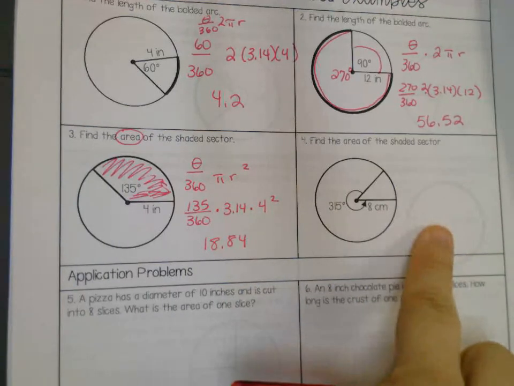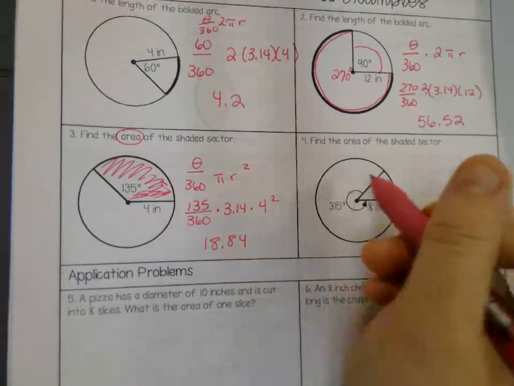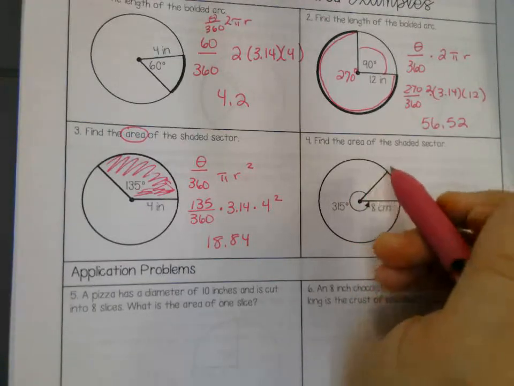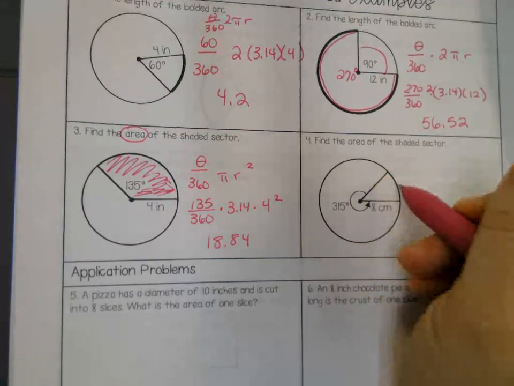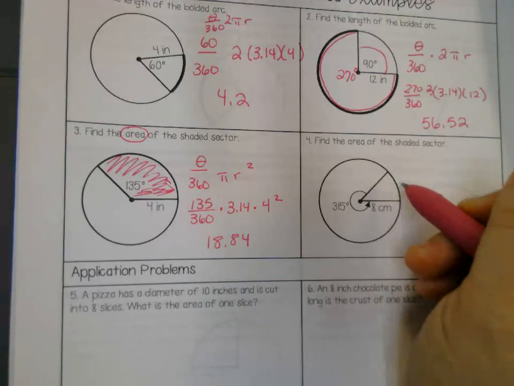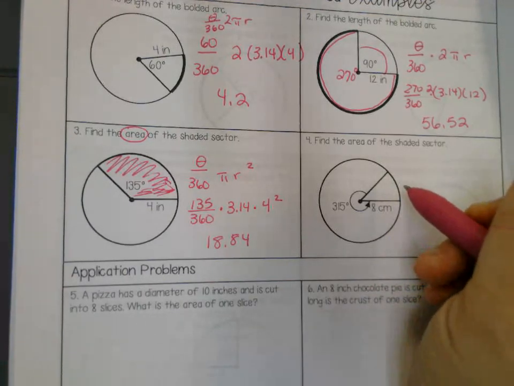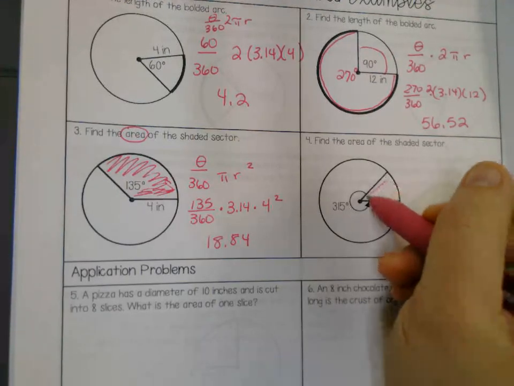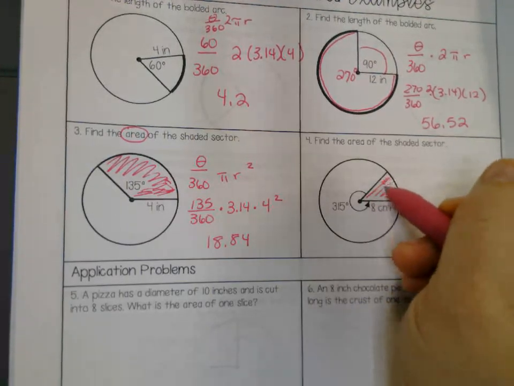Okay, take a second and try this one. We're looking for the area of the shaded sector. It's not really clear what the shaded sector is. I have my answer key. They actually want you to find the area of this sector right here.